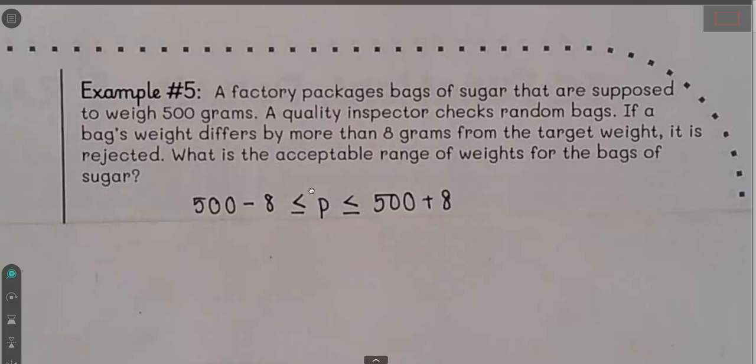This is a really easy problem. What's going on? Okay, help me out. What is confusing about doing 500 minus 8? Or 500 plus 8?